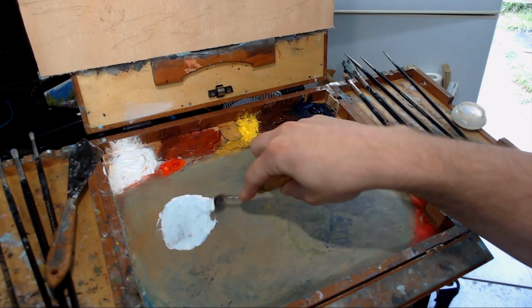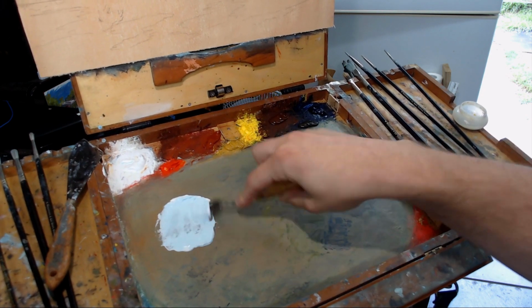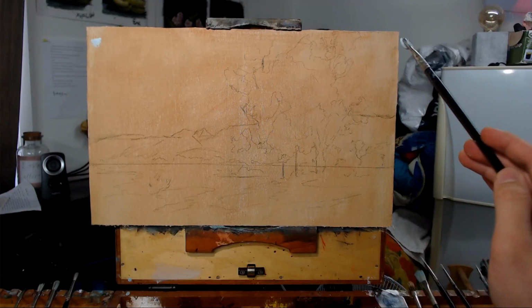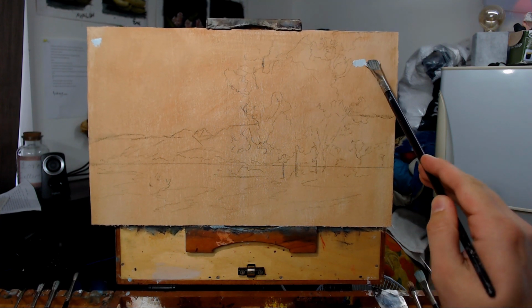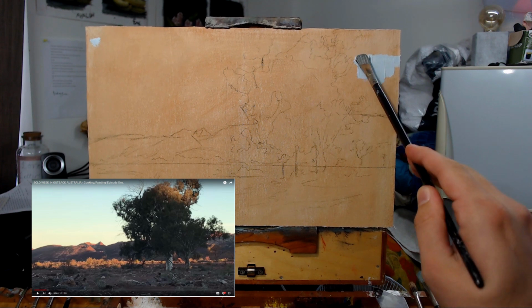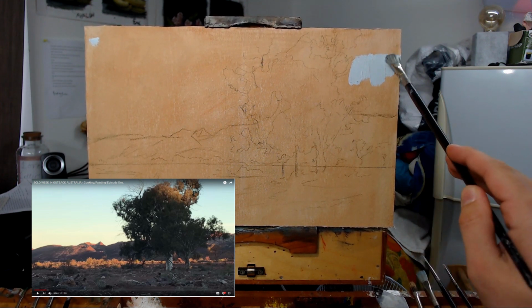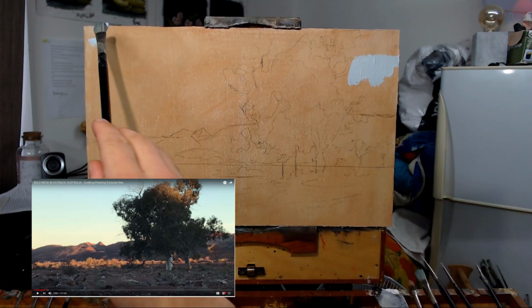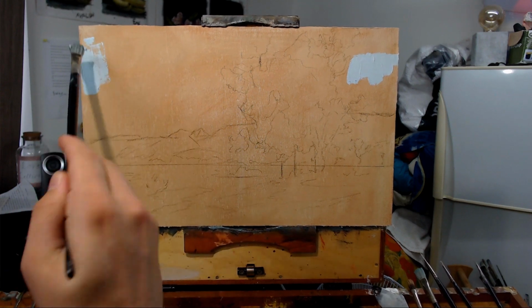How I do that, I'm just working on the sky first, so that's the furthest thing away from me to the closest thing. See, I just mixed up some light blue there to dab into the background. I'm going to throw up my reference photo there, just so you can see some comparisons between the reference photo and my drawing as well.